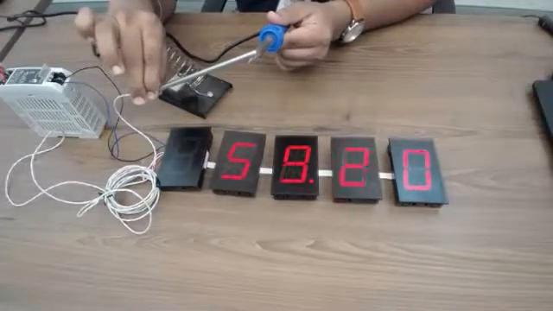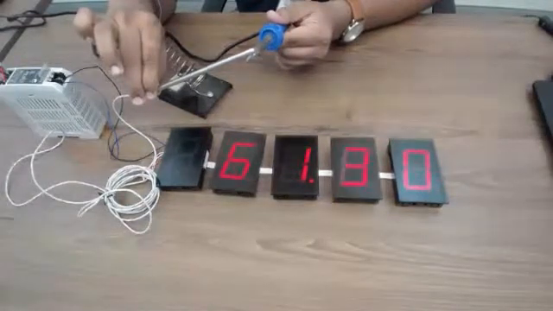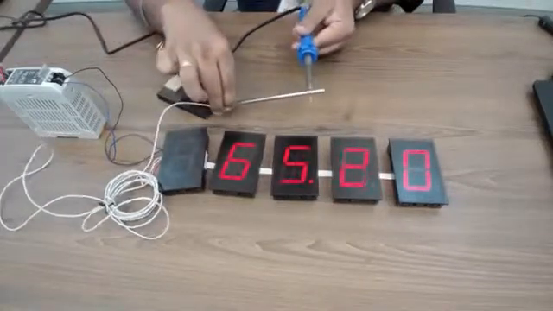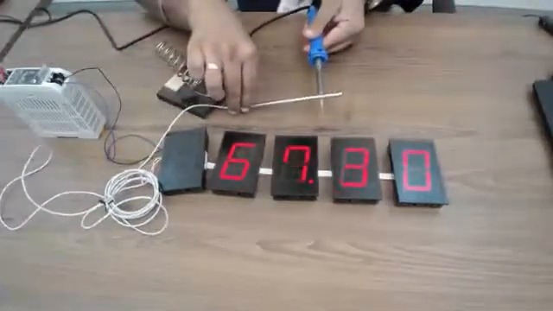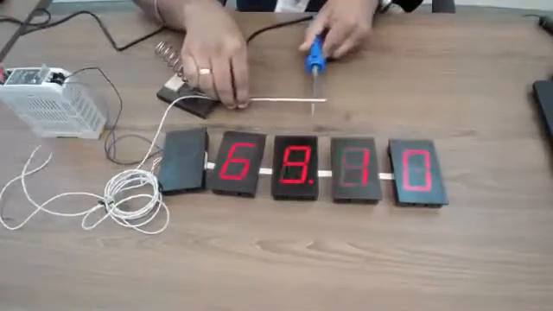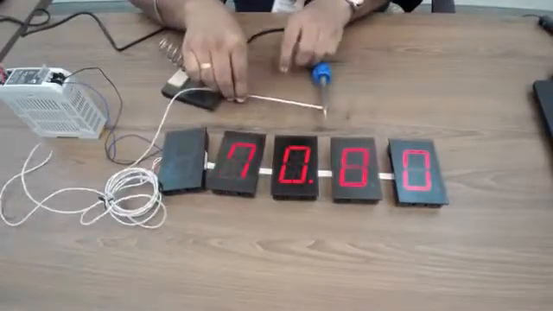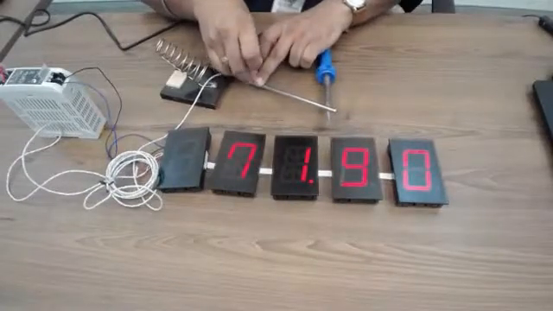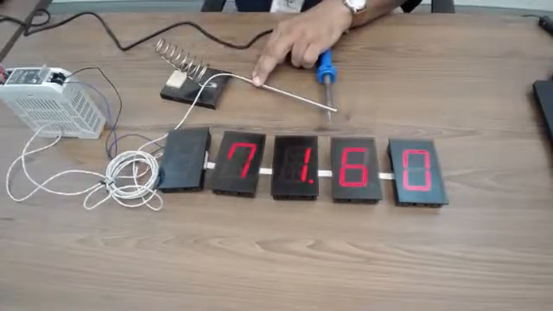So basically, we can have a 24-volt DC supply to this unit. Now I have simply connected it.